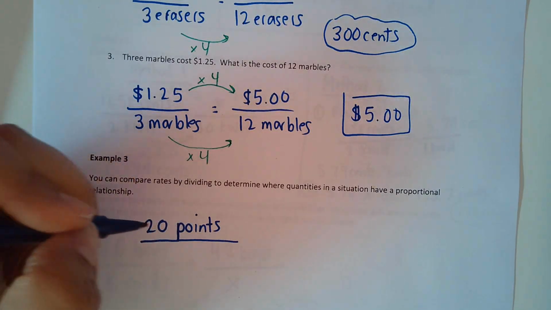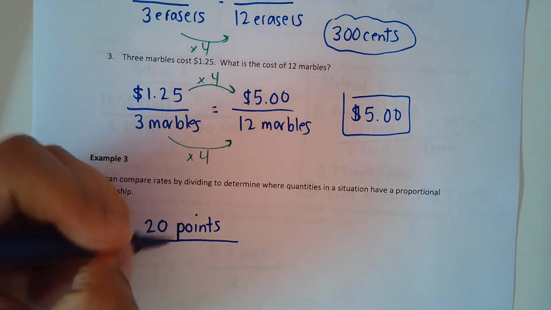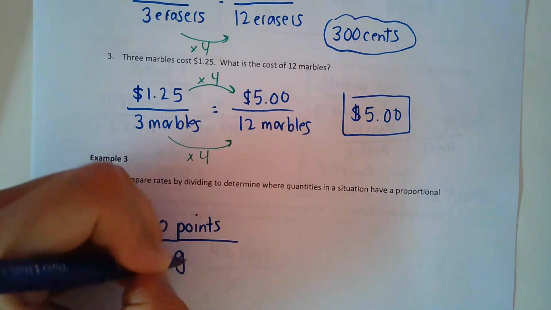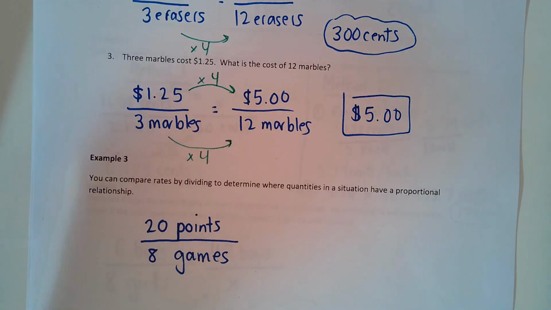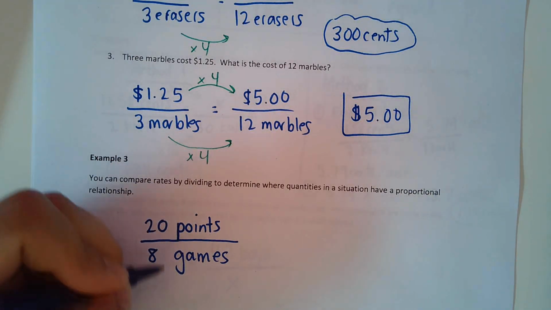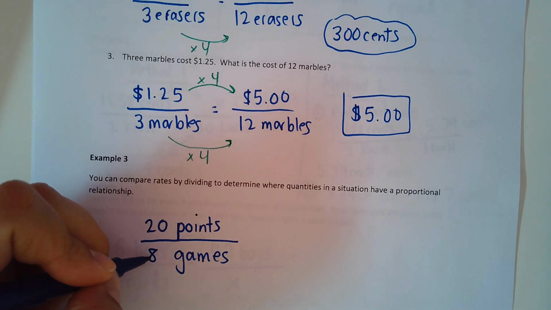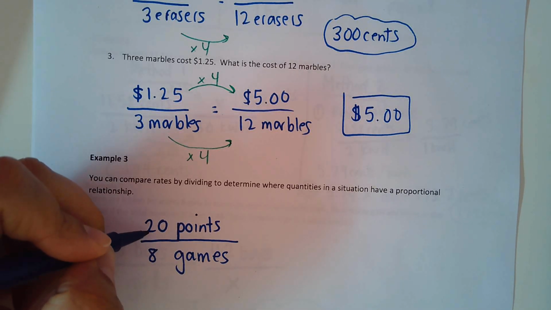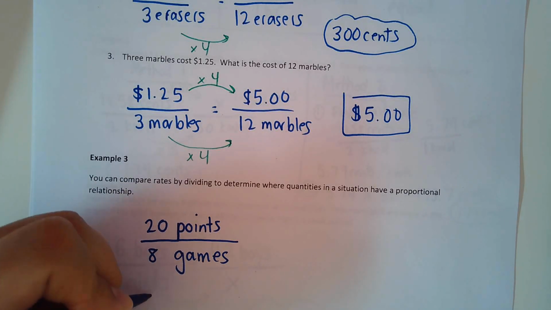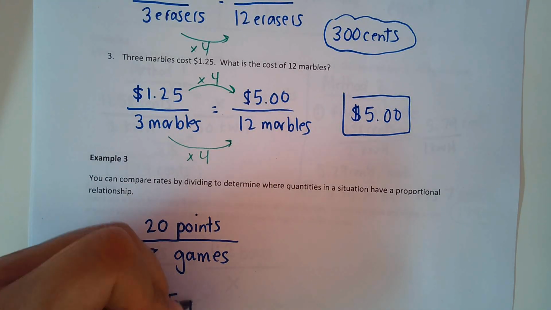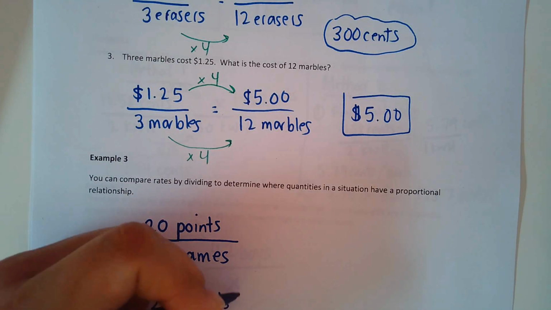Over 8 games, a basketball player earned 20 points. Okay, so that's player number 1. So 20 divided by 8, because we're trying to come up with the unit rate here, is 2.5 points per game.